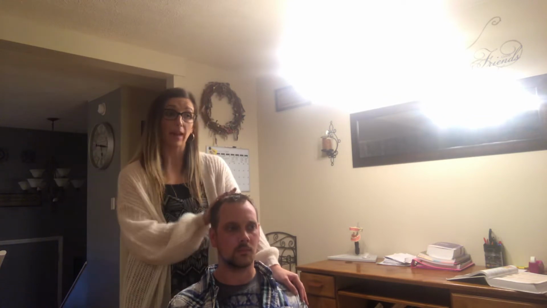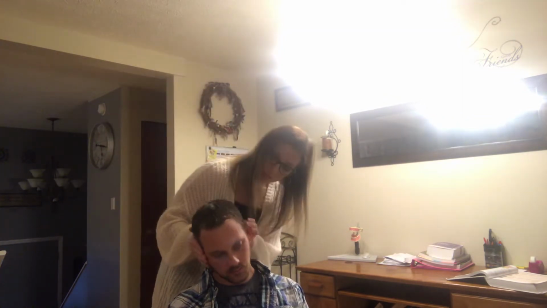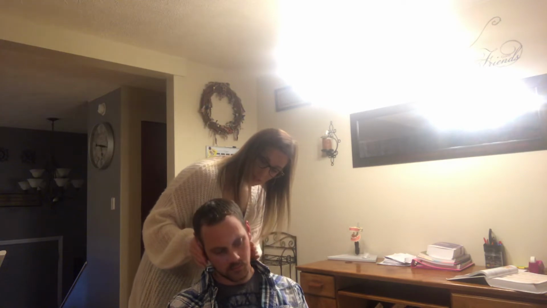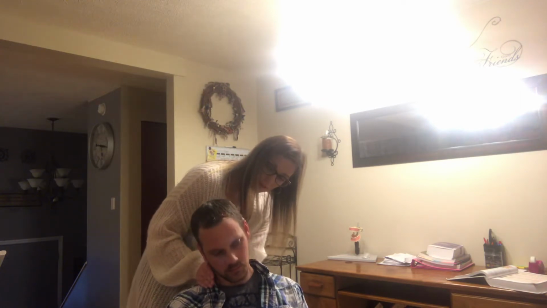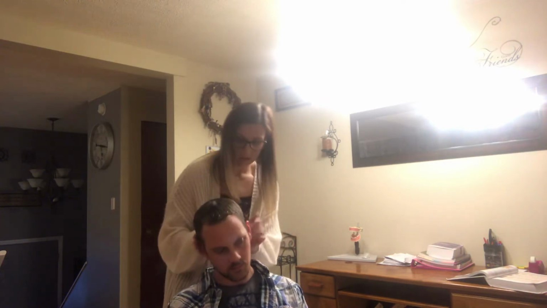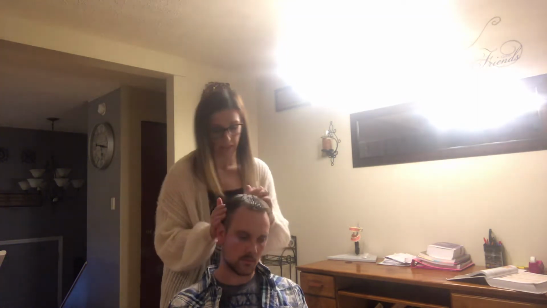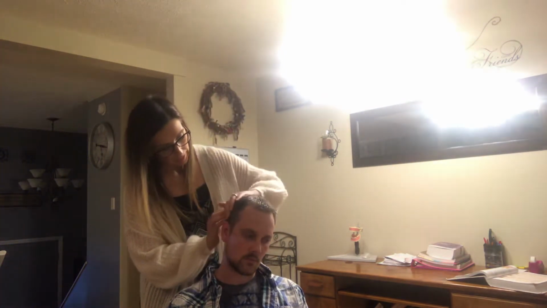And next I will inspect the entire scalp, especially around the hairline, starting from one ear and proceed to the other ear. This is to check for any debris or any lesions or anything that would be considered abnormal.